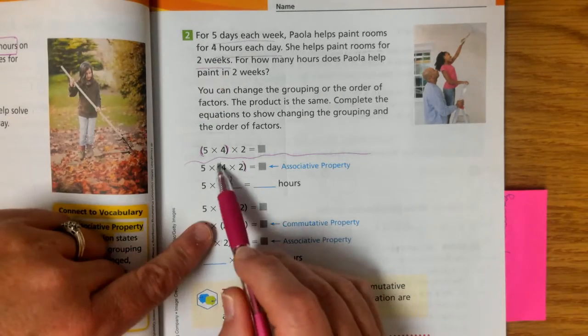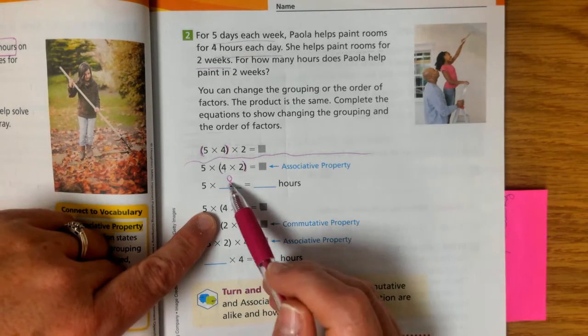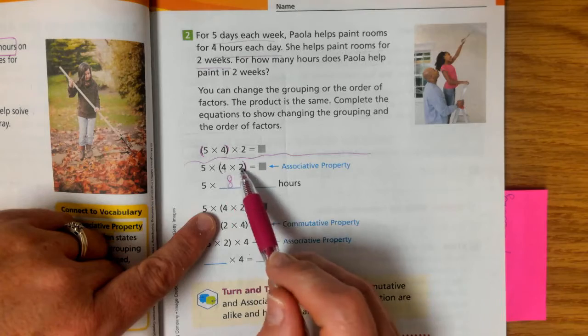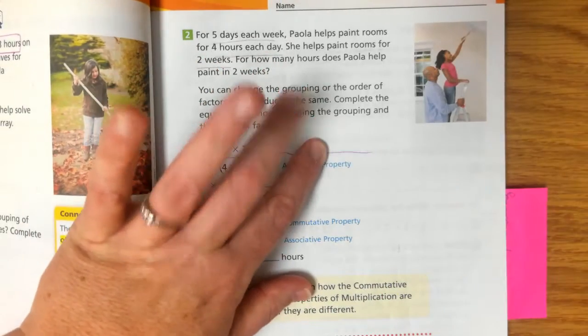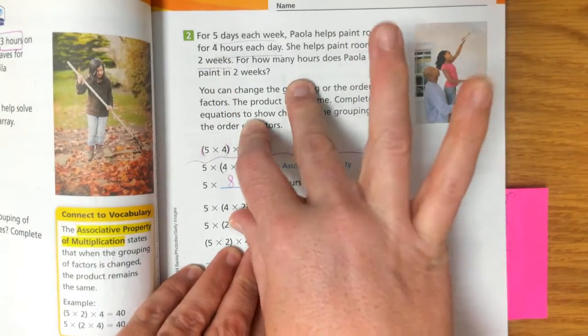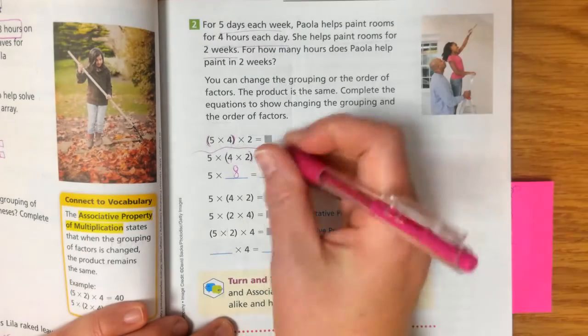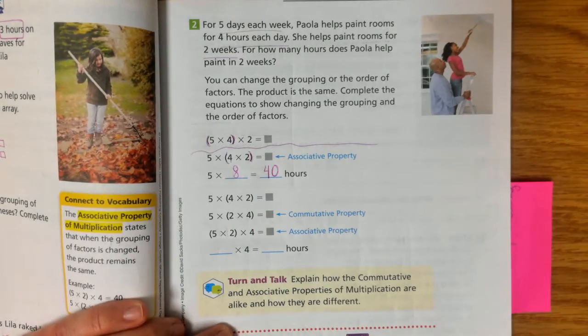Now, after I multiply what's inside my parentheses, I'm going to multiply it by what's outside my parentheses. I'm going to take my answer from 4 times 2 and multiply it by my 5. 5, 10, 15, 20, 25, 30, 35, 40. So 5 times 8 equals 40 hours. She spent 40 hours painting.